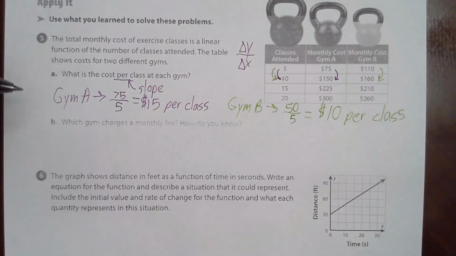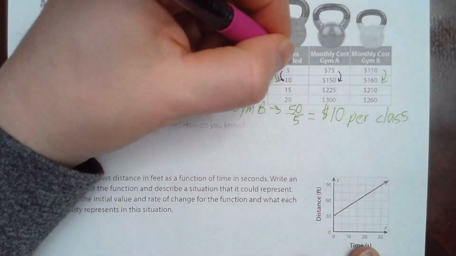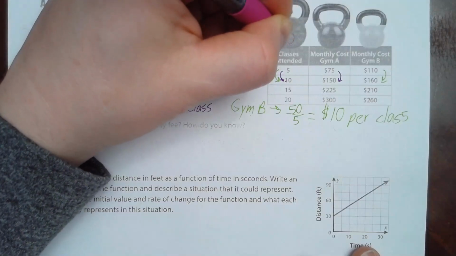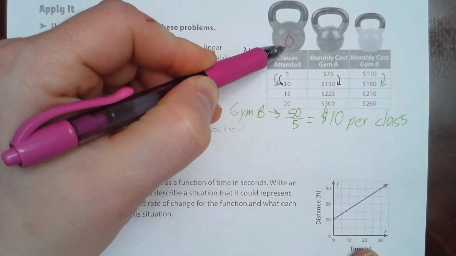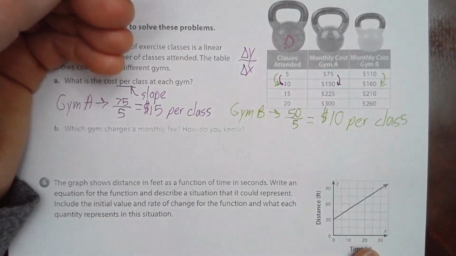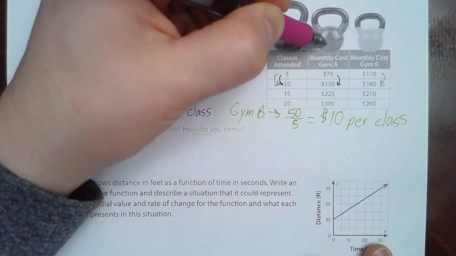So basically, to figure that out, we need to figure out how much does it cost if somebody has taken 0 classes, right? It's kind of like we need to add in an extra spot here in this table. Maybe I'll use these dumbbells to do that. We need to put a 0 classes here. Now, one of the easiest ways to do this, and this table's set up really well to do it, is to just walk backwards.